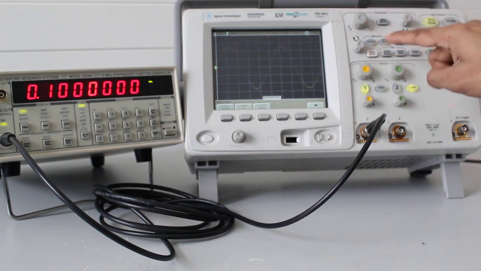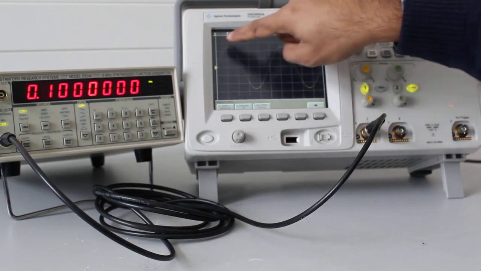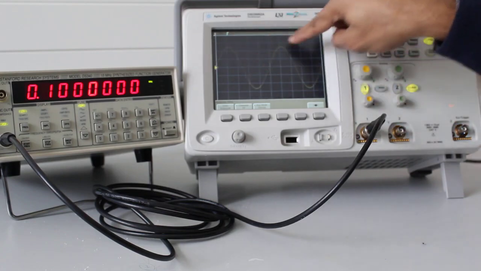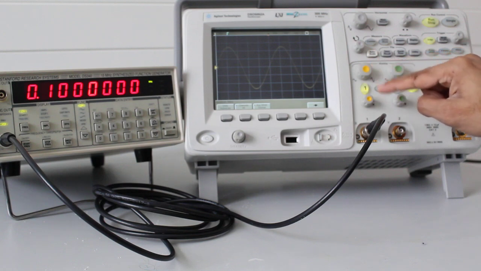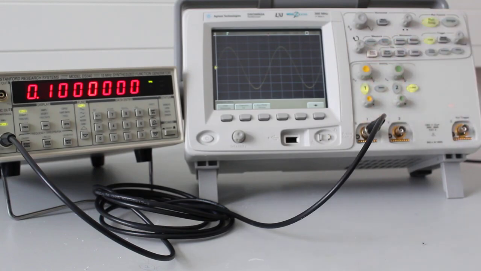As soon as I press auto scale, I immediately see a sine wave. The color of the sine wave is yellow, which corresponds to this channel 1, the X channel.